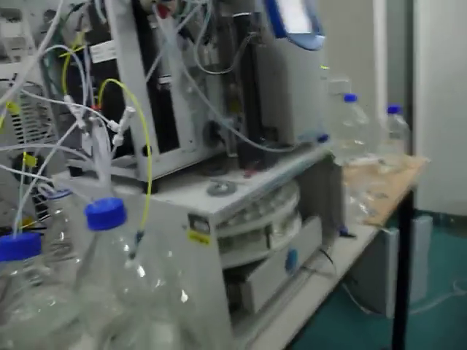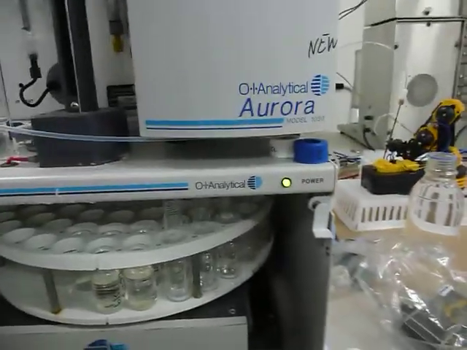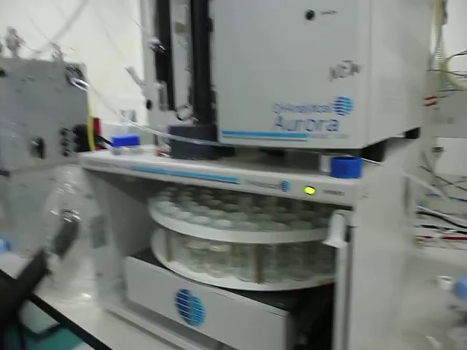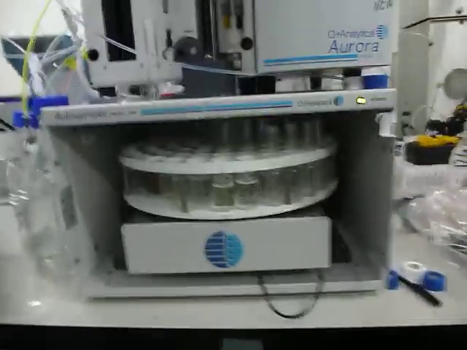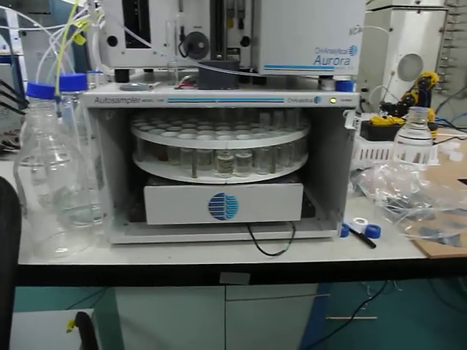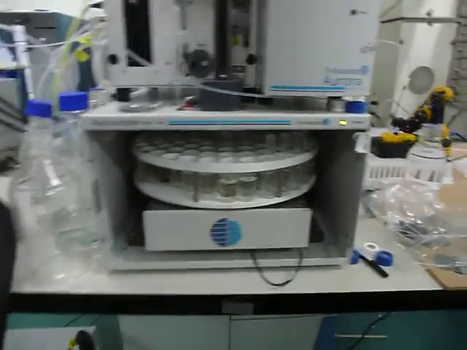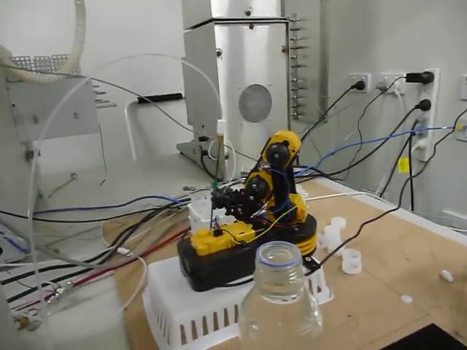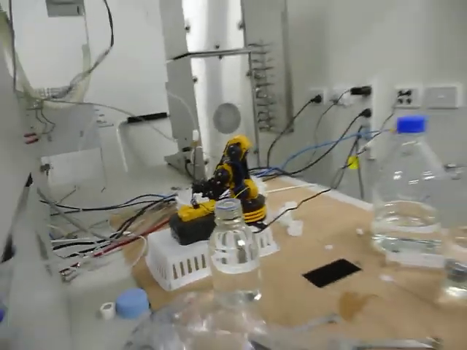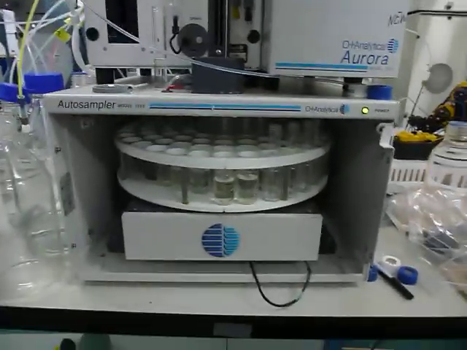This TOC analyzer here is the Aurora TOC analyzer. It's made by OI Analytical, a US company. It comes with this autosampler. This autosampler here costs about $20,000 Australian dollars. That was the price that people paid here, while the robot here costs $90. And so far it seems that I can use the robot instead of this.